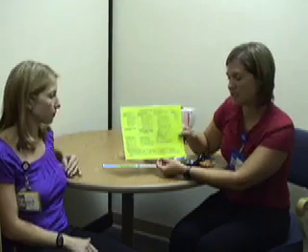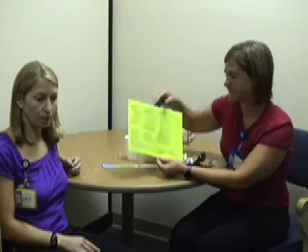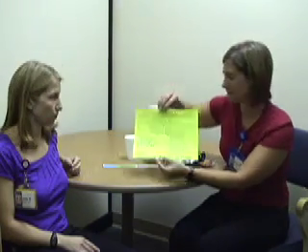We also have an edentulous diet, which is a mechanical soft diet that is not considered a dysphagia diet. It is considered an edentulous diet, so patients that are missing teeth or use dentures and prefer softer foods may be on this diet. This is the green sheet.